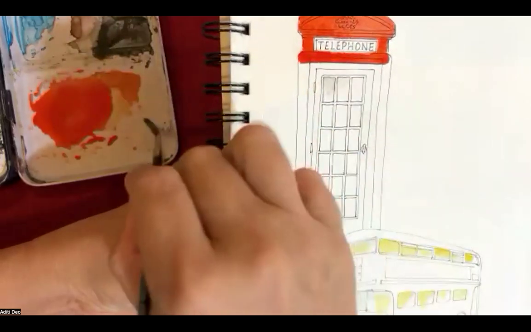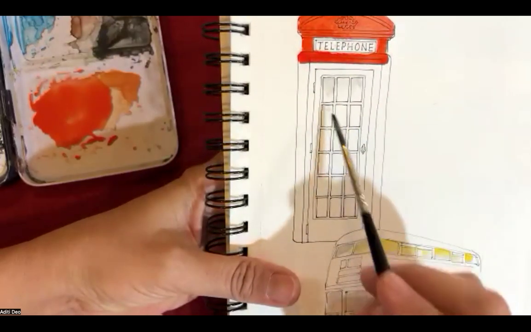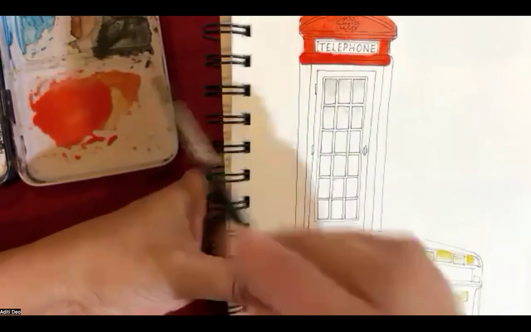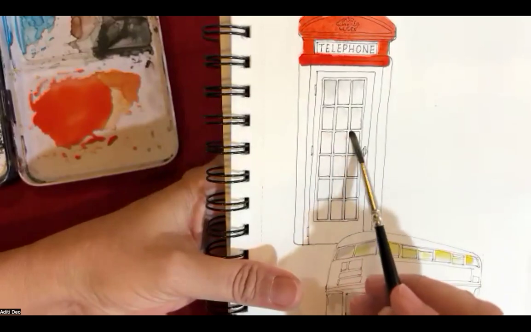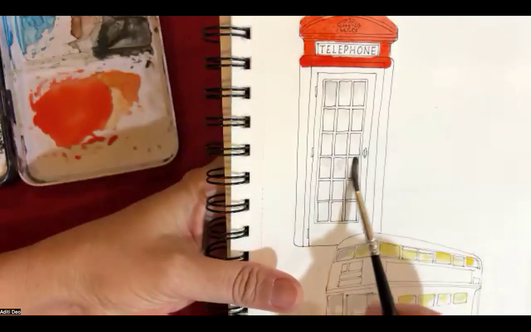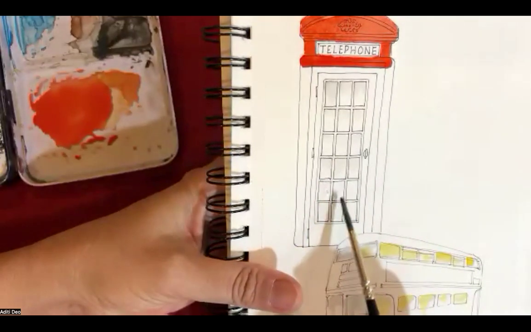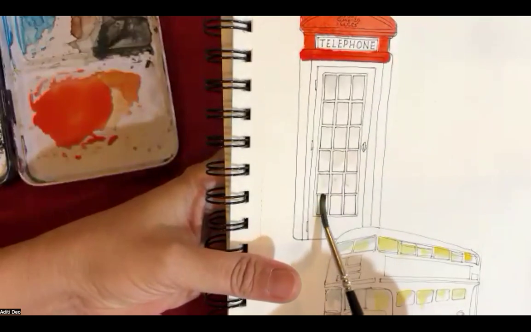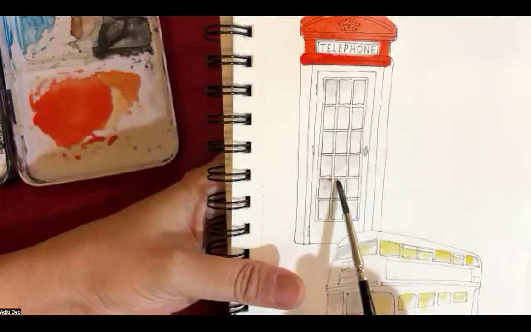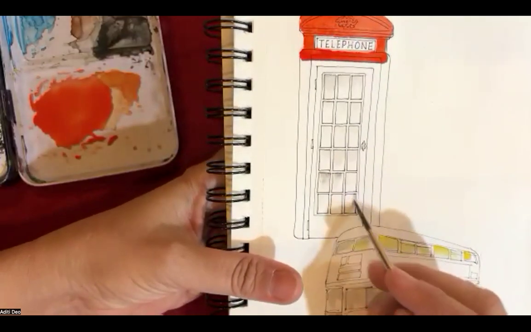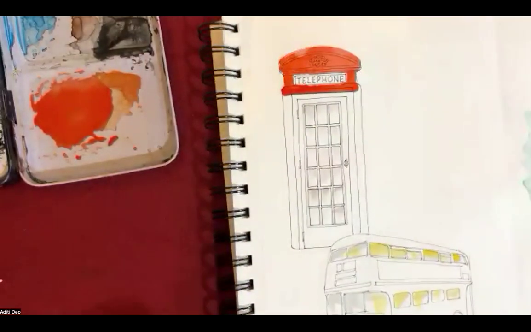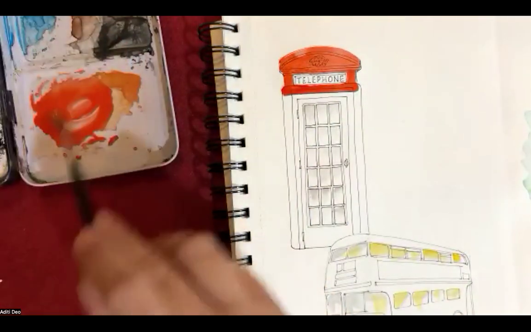And each of these windows can look different because each of them is effectively reflecting a different part of the scenery and a different part of the light is falling on them. Okay, thank goodness I got that in time.